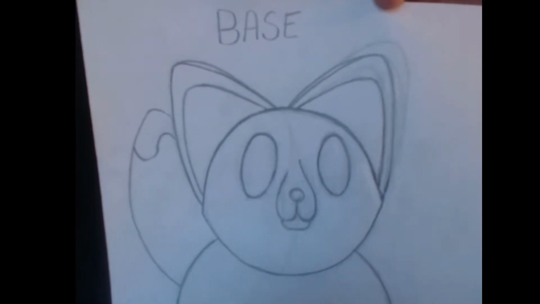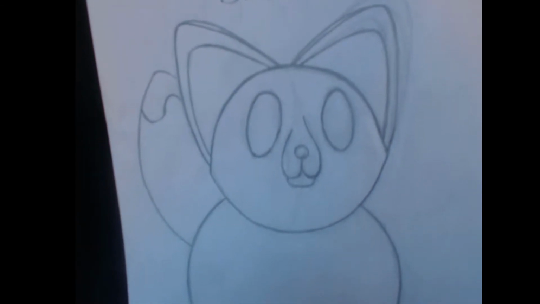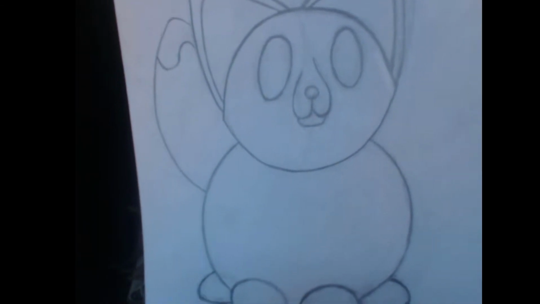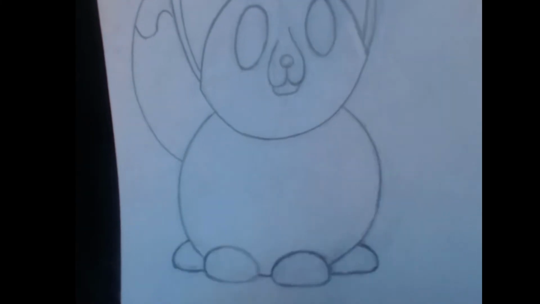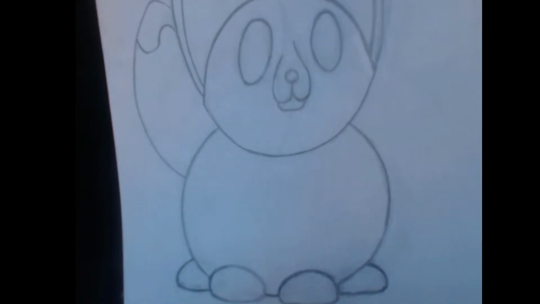So if we go back to my cute little stuffed animal looking design, you can see at the top here, I actually wrote down the word base. This isn't the finished product. I want to include some more details on here, which I will reveal on my Instagram and Facebook as I make them.